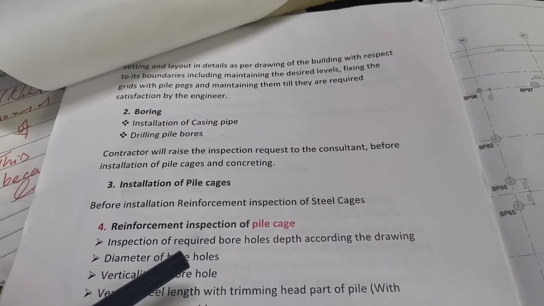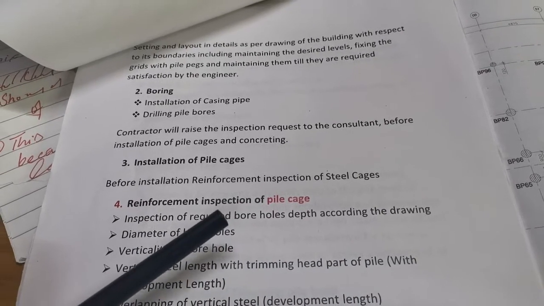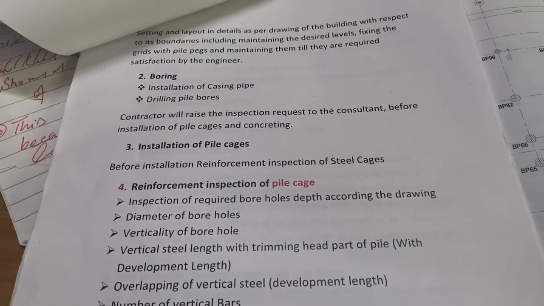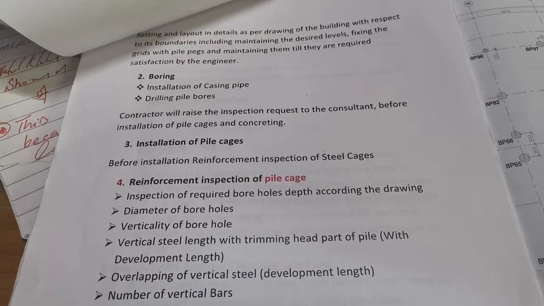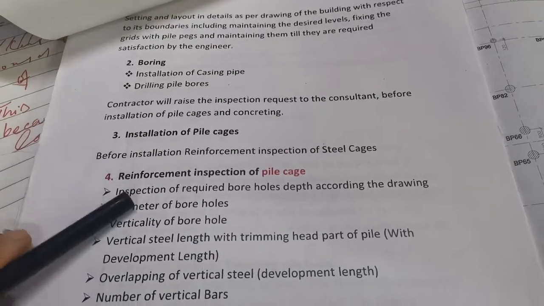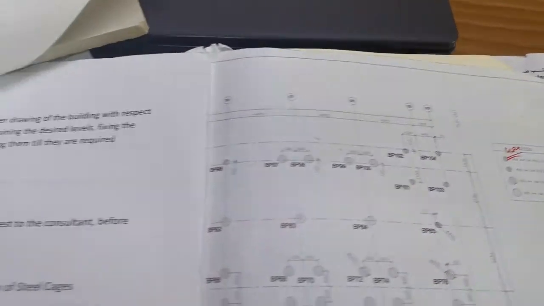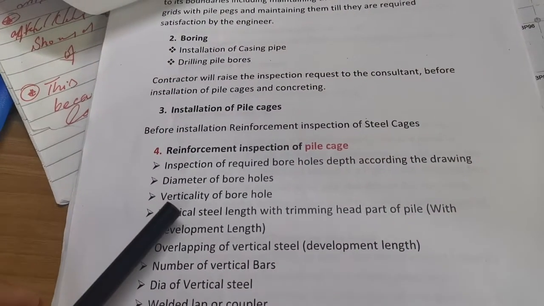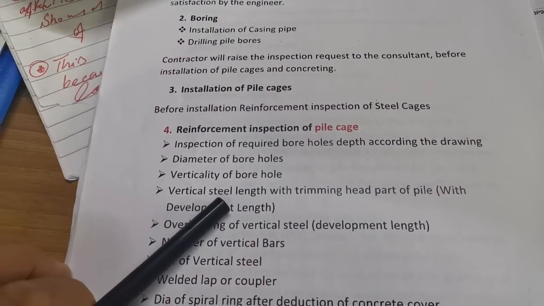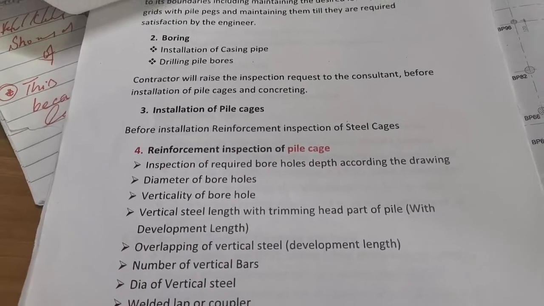Okay, what will be the inspection for steel? Inspection of required borehole depth. What is the depth? Through a stone on a rope or any laser, I can check this. And diameter of boreholes, which I just briefed here. Diameter. Verticality of borehole, vertical steel length with trimming head part of pile with development length.